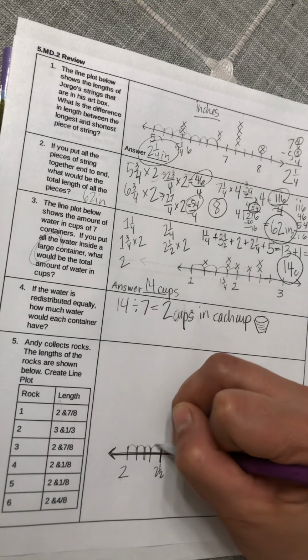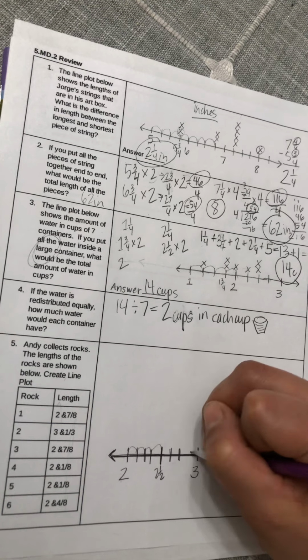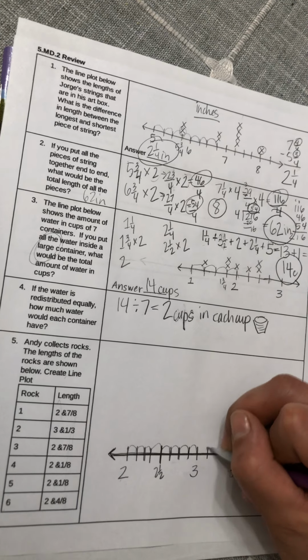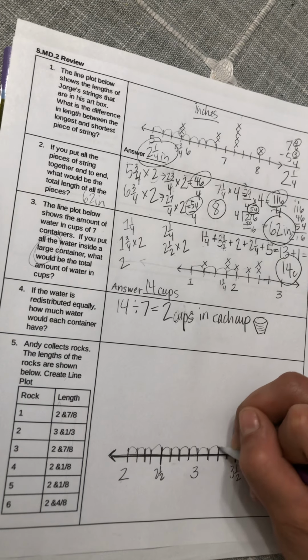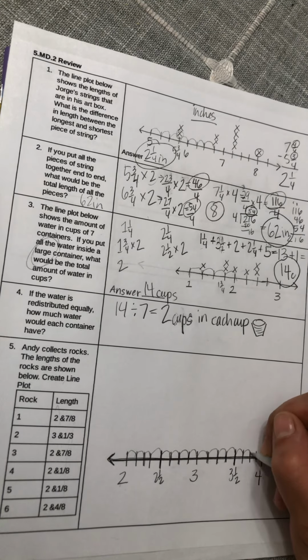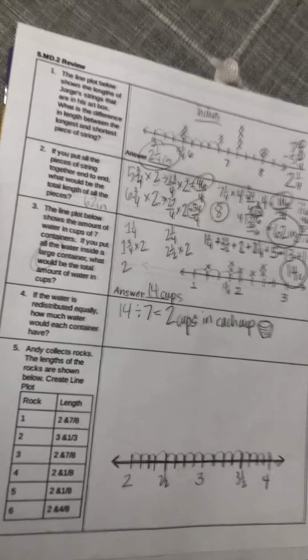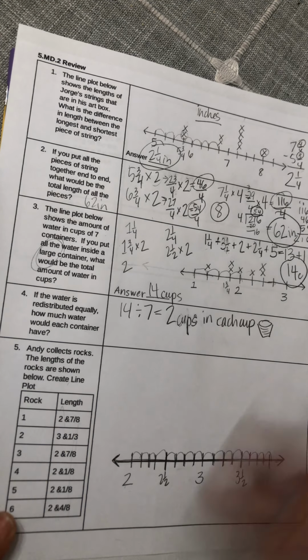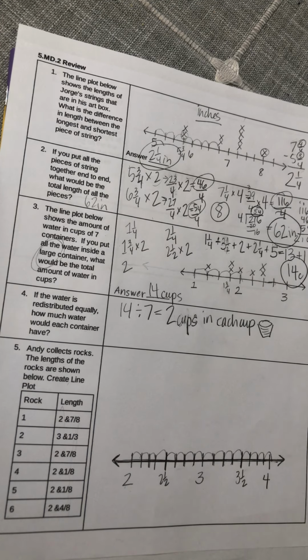1, 2, 3, 4. Again, 1, 2, 3, 4, and so on for each section. So now there's 8 spaces in between each of the whole numbers. So now I can easily put my X's on my line plot because now I know where everything is.